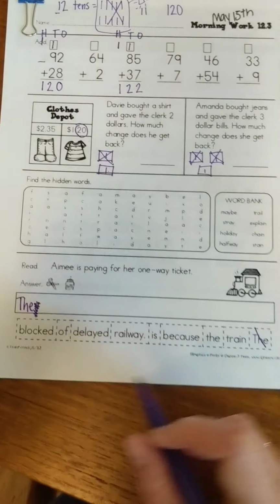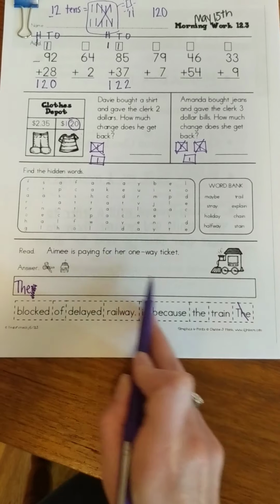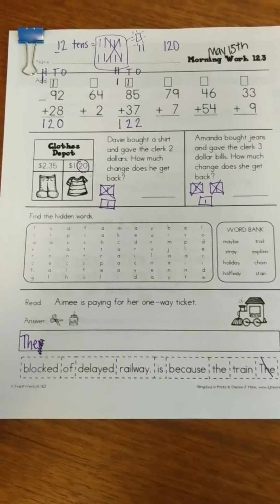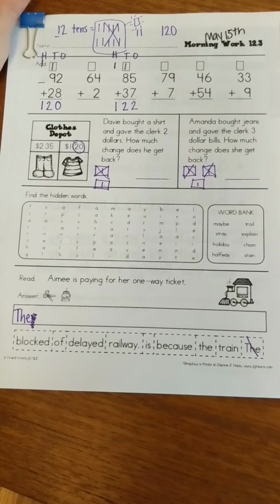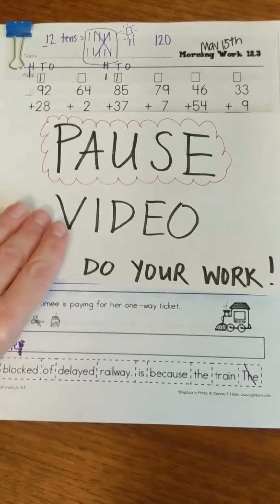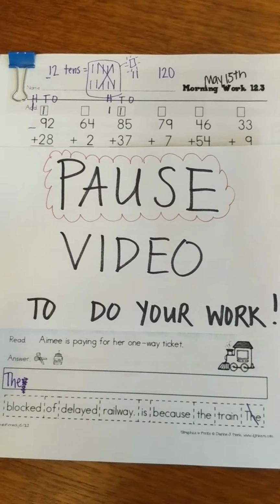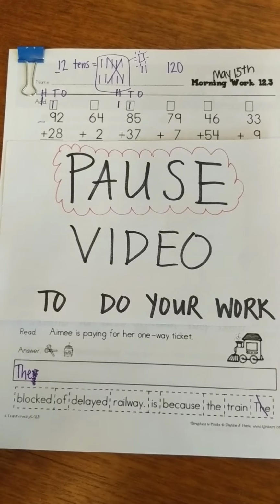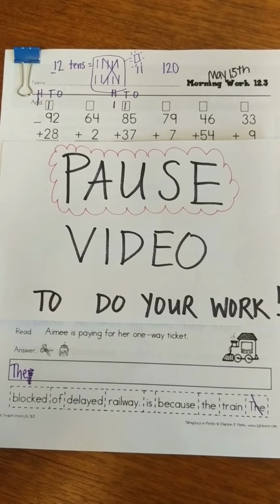Okay, so the, and then use the rest of the words to try to figure out what the rest of the sentence is, okay? So some of these are kind of tricky. Give it a try on your own, okay? Pause the video to do your work. If there's something you're not sure of, just leave it blank, okay? And you can fill it in when we go over it together.